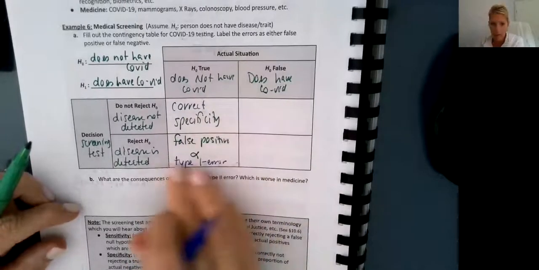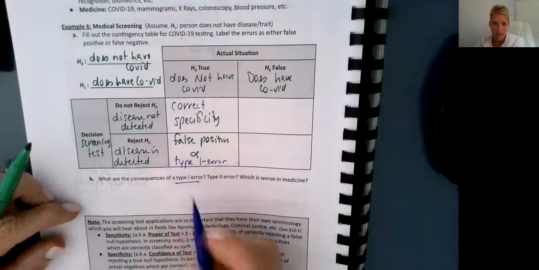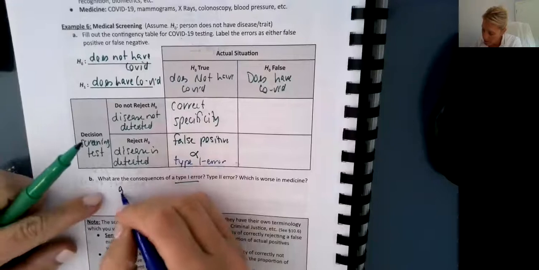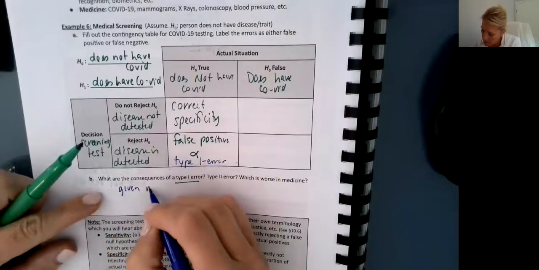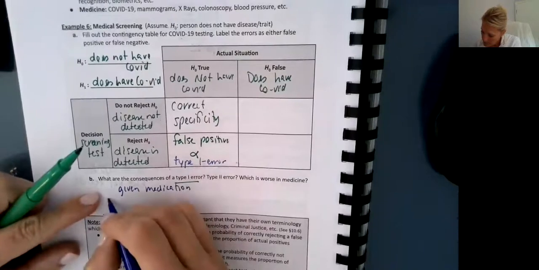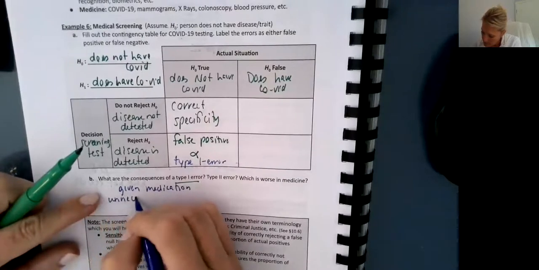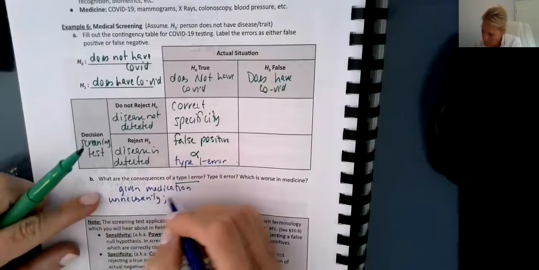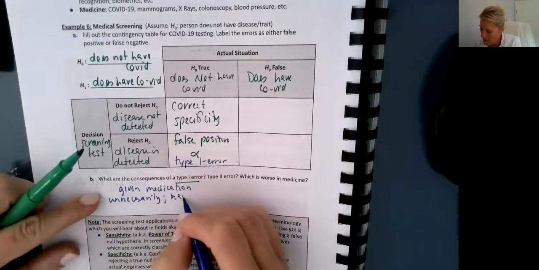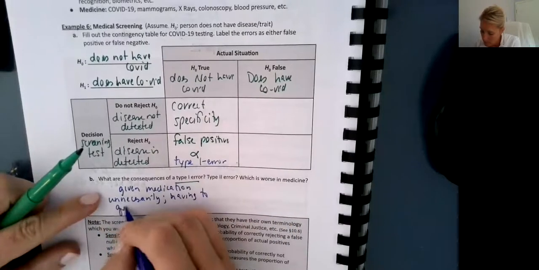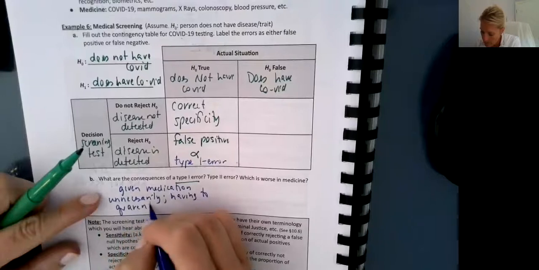So they really don't have it, but disease is detected. So type 1 error for COVID, it could be given medication unnecessarily. They're having to quarantine, but maybe they don't need to, right? If they really are not sick.